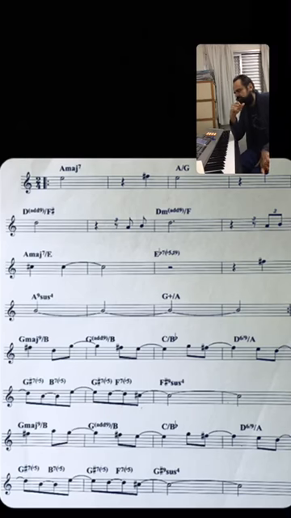All right. So let's take this second part. We have some chords. Very non-intuitive, this part.